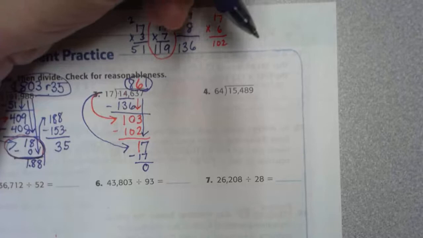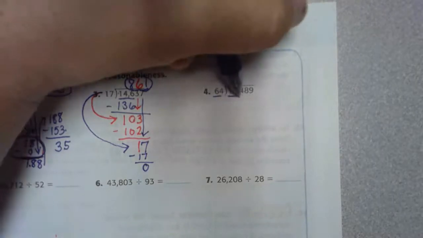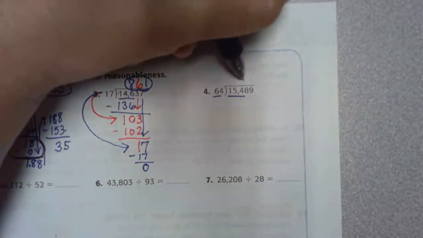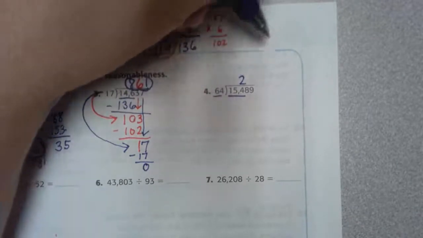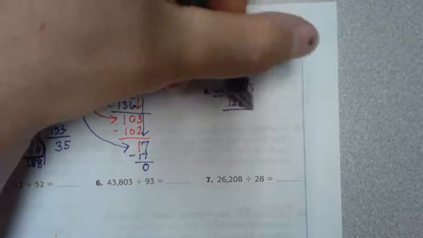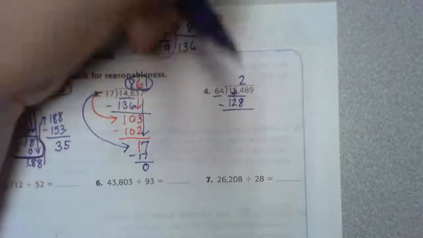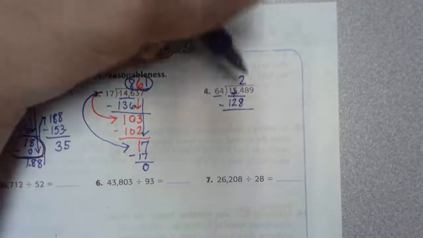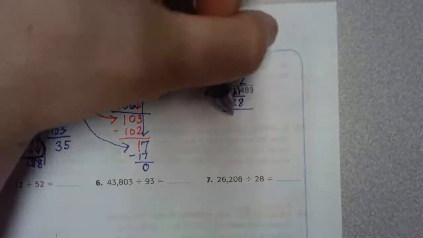64 goes into 154, she says. 2 times. Good job. Yep.